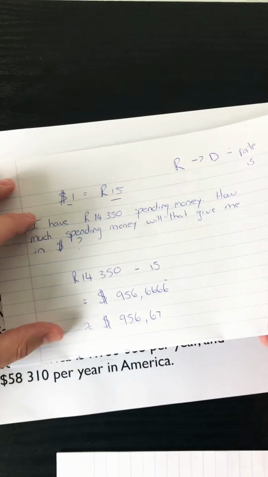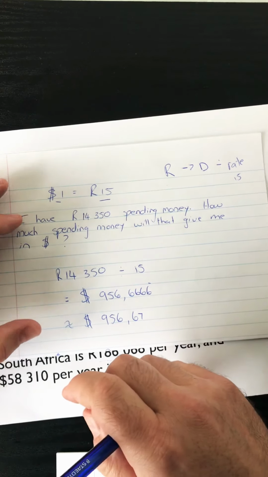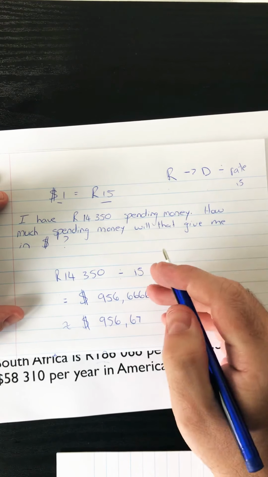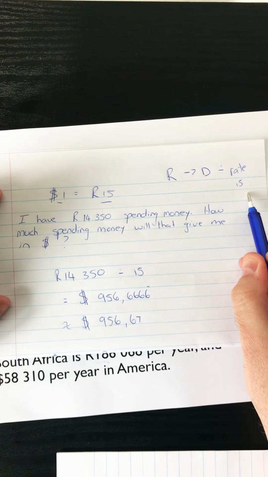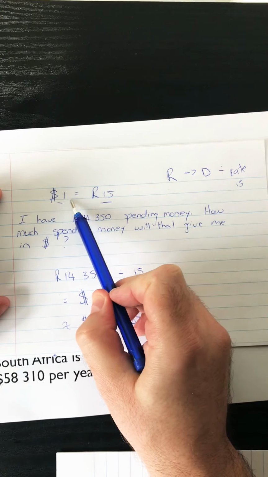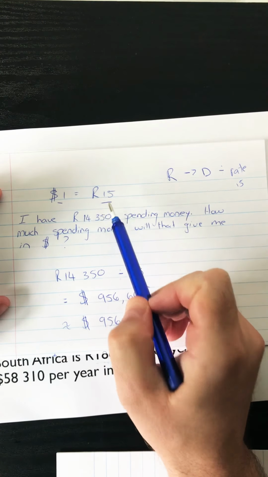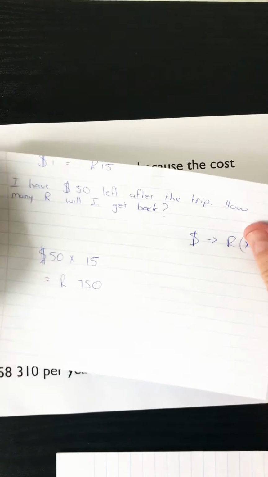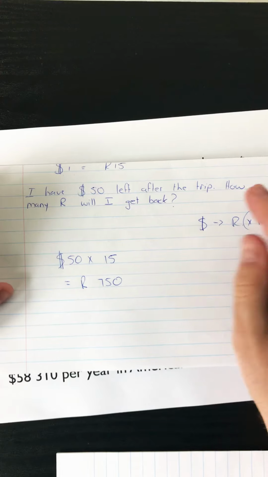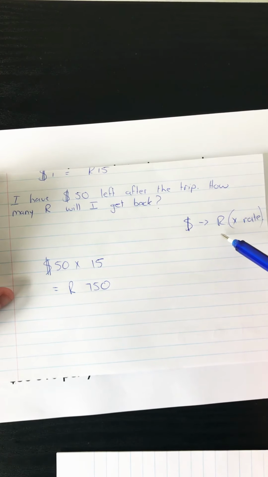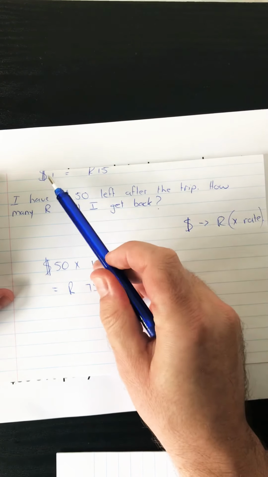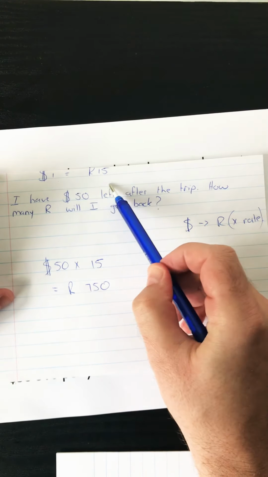Just to recap there: going from rands to dollars, I will divide by the rate when the unit currency is $1 and the multiple currency is rands. When I'm going from dollars to rands, I will multiply with the rate, in the case that the dollar is the unit currency and the rand is the multiple.